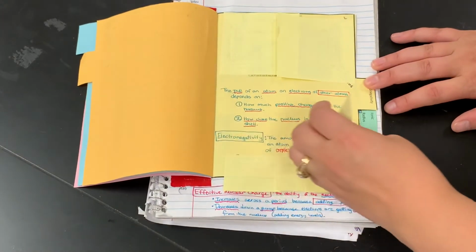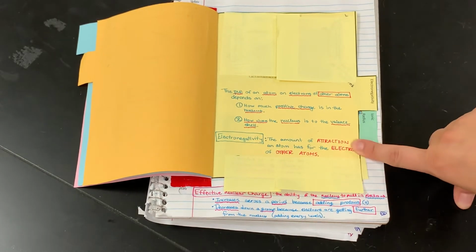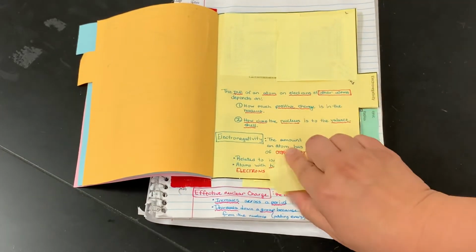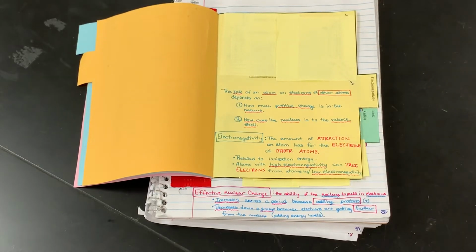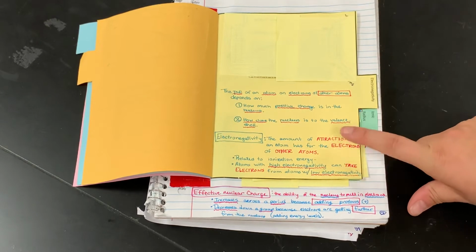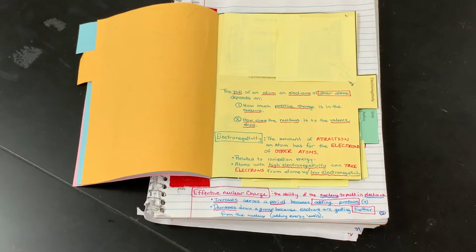So what is electronegativity? Electronegativity is the amount of attraction that an atom has for the electrons of other atoms. This becomes very important in chemical bonding because here we're talking about taking an electron away from another atom. Things with a high electronegativity would be able to remove an electron from another atom. So this is related to the ionization energy. Atoms with a high electronegativity can take electrons away from atoms with a low electronegativity.